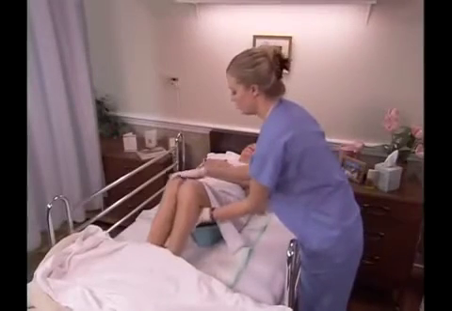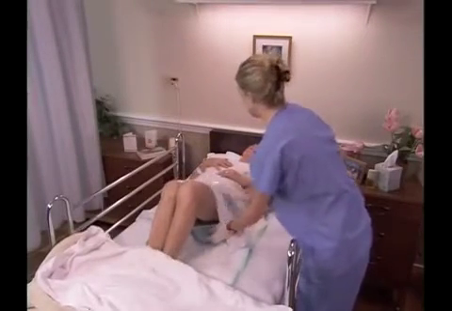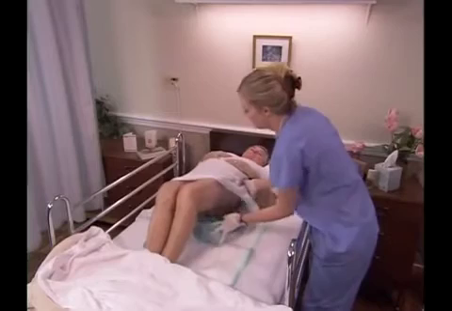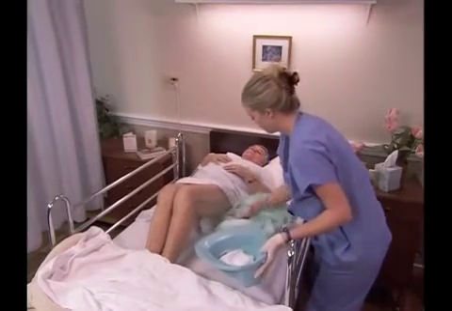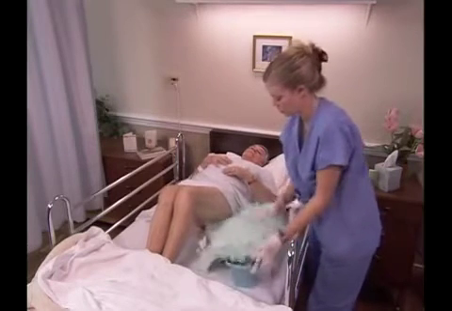This can be accomplished in either of two ways. Using the first method, ask the person to bend her knees, lift her buttocks slightly, and press her heels into the mattress. Then remove the bedpan and the bed protector. Cover the bedpan with the bed protector.